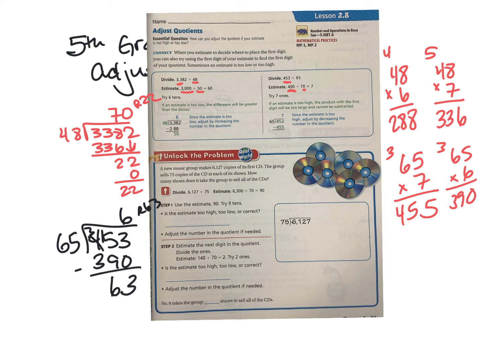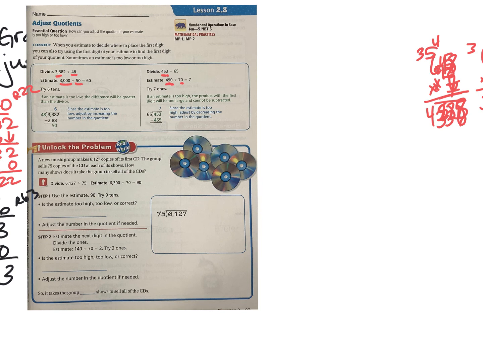What's being split apart? Actually, I'm going to put this on another page so I have, well, maybe I can move this aside. There we go, that's better. Okay, so what's being split apart? I have a total of all these copies of CDs, right? Then I'm sharing them equally amongst how many I sell at each show, and that's 75. So when we are dividing, we take the amount that's being split apart, 6,127 as my dividend, and then I divide it into how many pieces it's being split up, and it's 75 that are being sold each day.